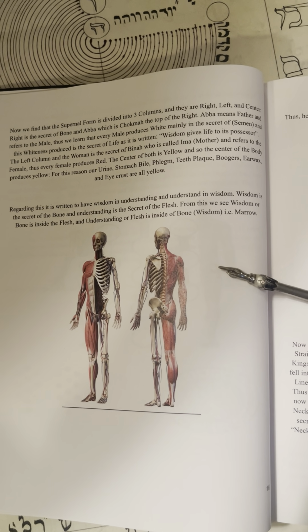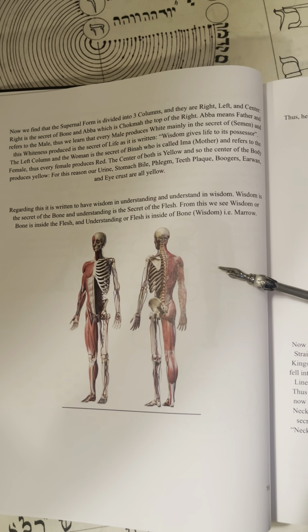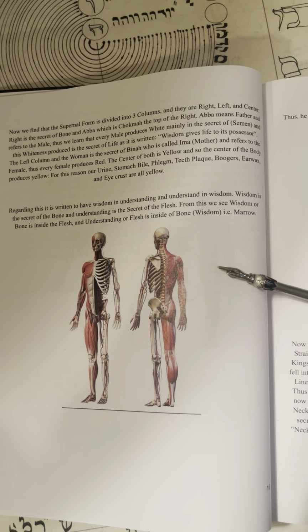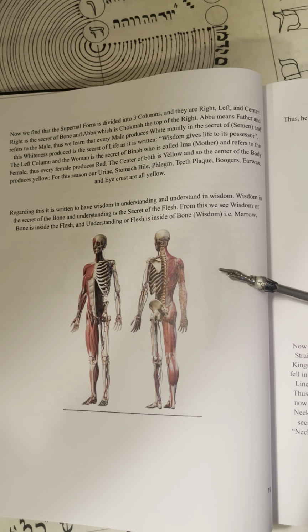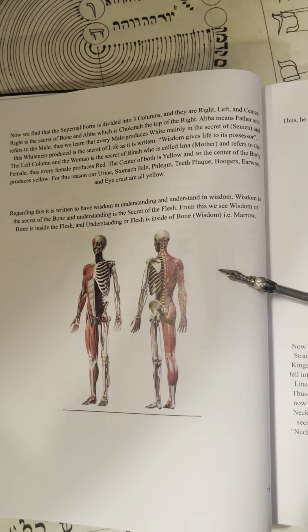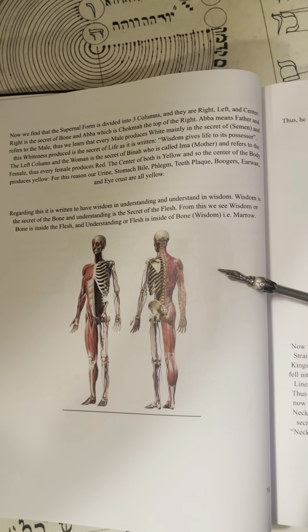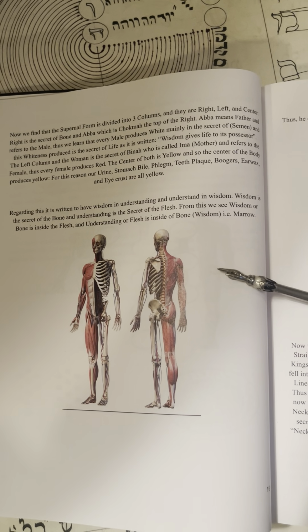The left column is the secret of Binah, who is called Ima, or mother, and refers to the female, thus every female produces red. The center of both is yellow, and so the center of the body produces yellow. For this reason, our urine, stomach bile, phlegm, teeth plaque, boogers, earwax, and eye crust are all yellow.